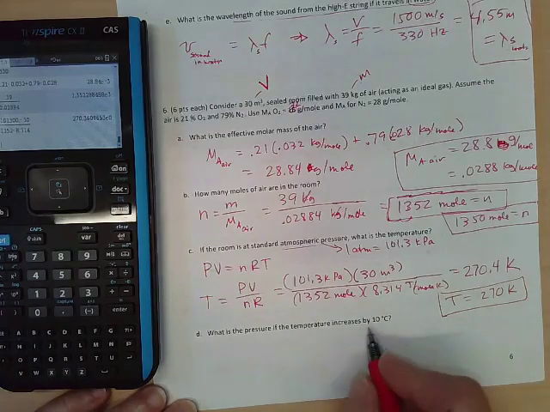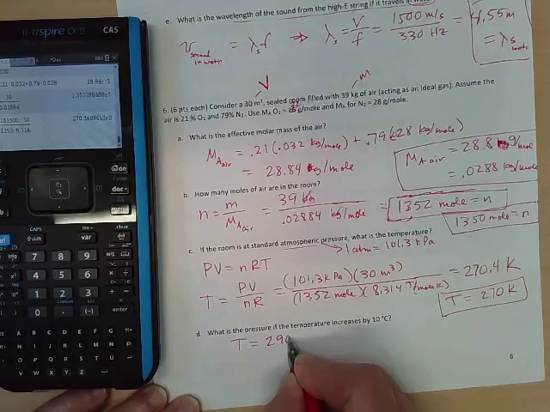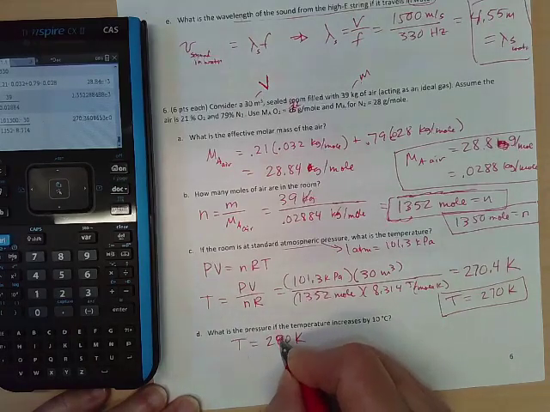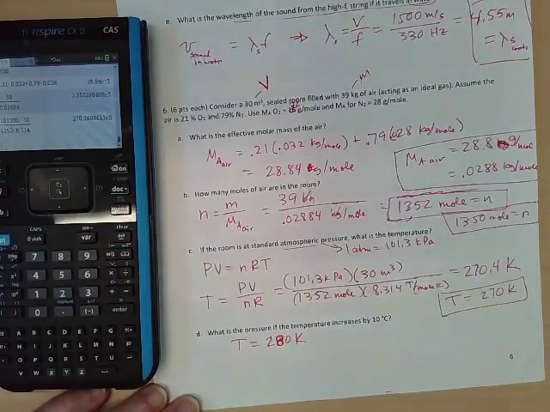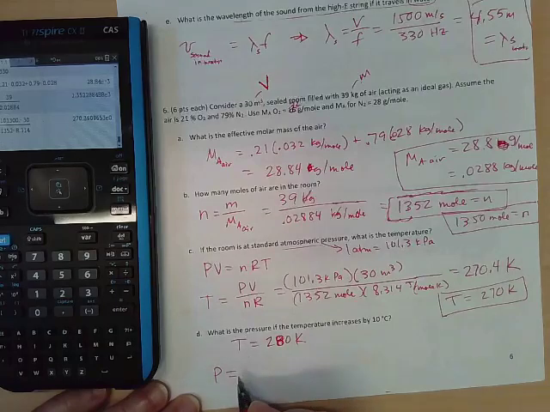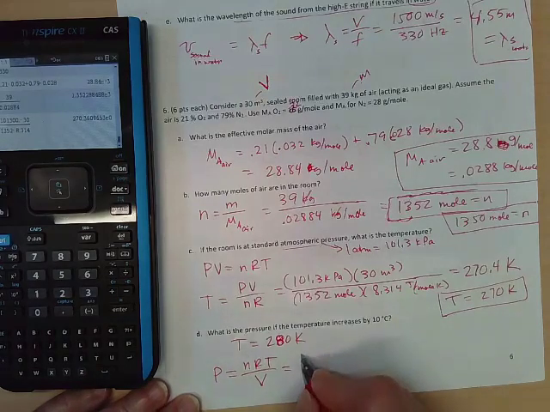Alright, so now the temperature becomes 290 Kelvin. 10 degrees. Let's add 10. 280 Kelvin. And we're looking for the pressure. So rearrange this. So we're going to give P is nRT over V. We could probably do some ratio stuff, but let's just plug it in.